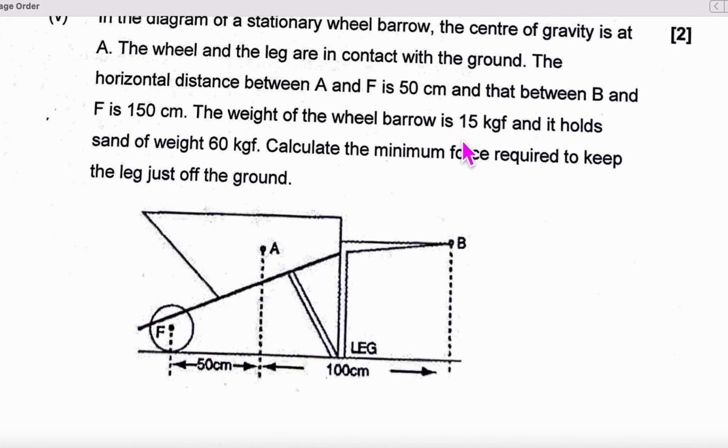Now this one, isn't this something similar to what we have in the textbook? Are you okay with this or no? How many of you don't like this question? Is there anyone who doesn't like this? Ma'am, I don't like it. Okay, can you quickly read this?